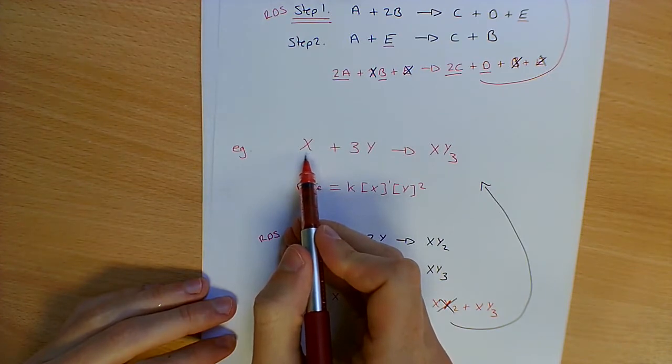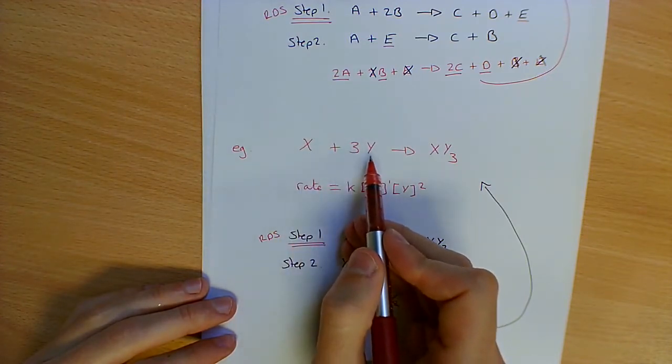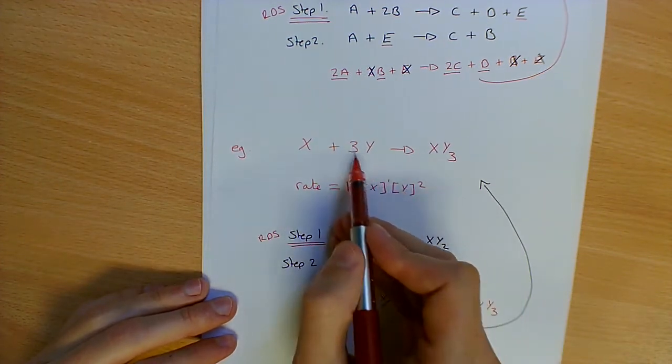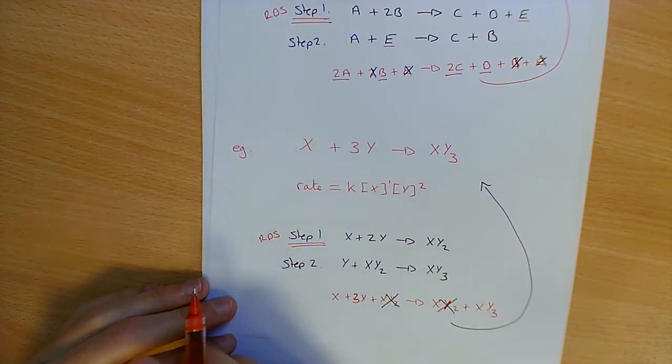How many x do we have in the overall? 1. How many y's do we have in the overall? 3, not 2. The stoichiometry does not match. This must be a multi-step reaction.